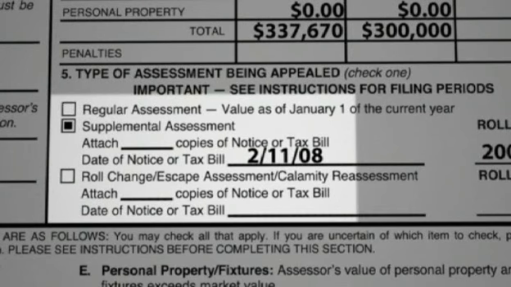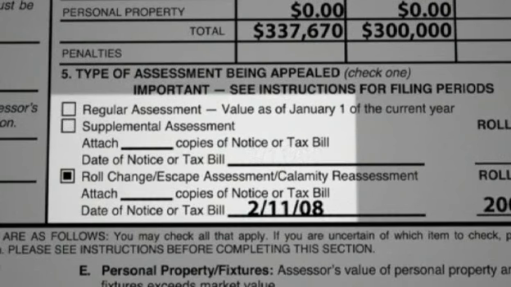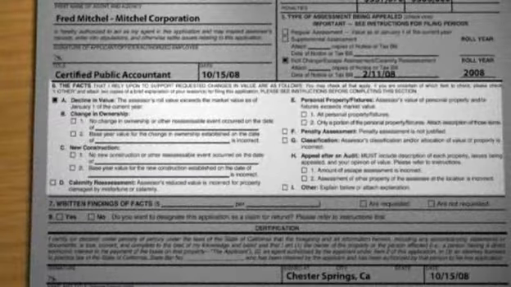Check supplemental assessment for a change in ownership or new construction appeal that is filed within 60 days of the mailing of the supplemental assessment notice or supplemental tax bill. If you're appealing a roll change, escape assessment, or calamity reassessment, check that box. Box 6 is another very important part of the form.